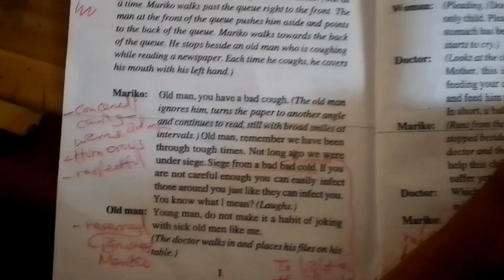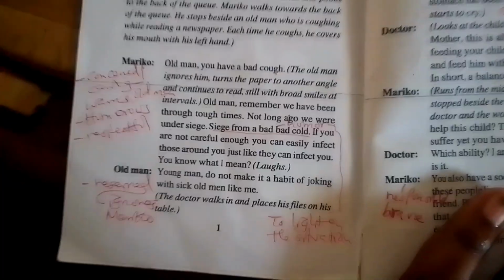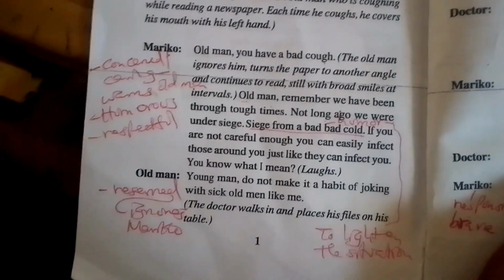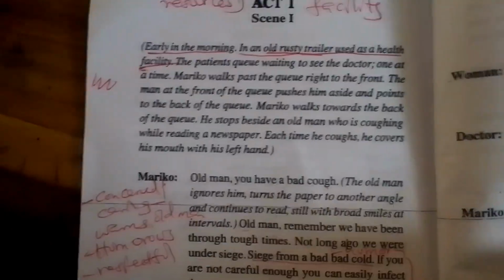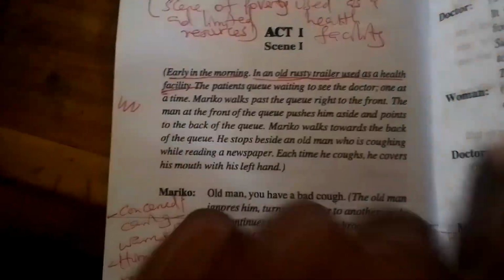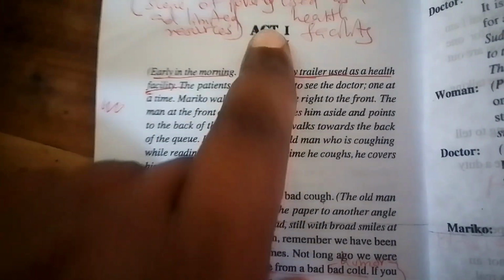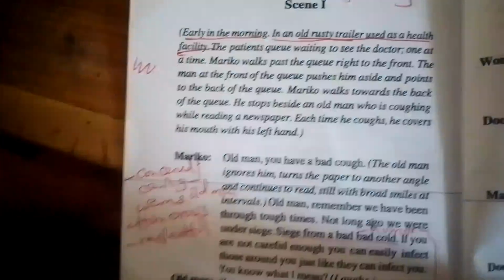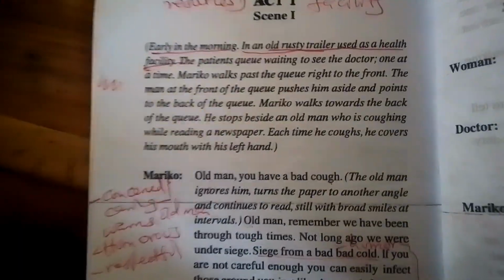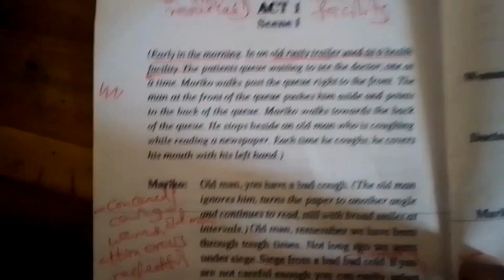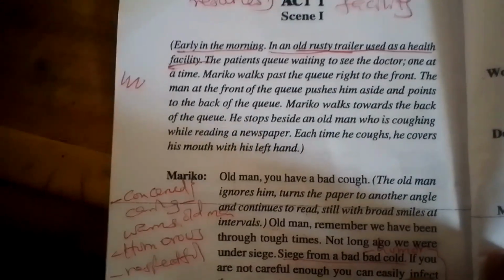So you can see from what I've just said, I've been analyzing page by page the themes, styles, and other things, as we're going to do here. Beginning with this, acts are usually the bigger divisions of a play. For example, this play has around 3 acts. Scenes are smaller subdivisions of the play.